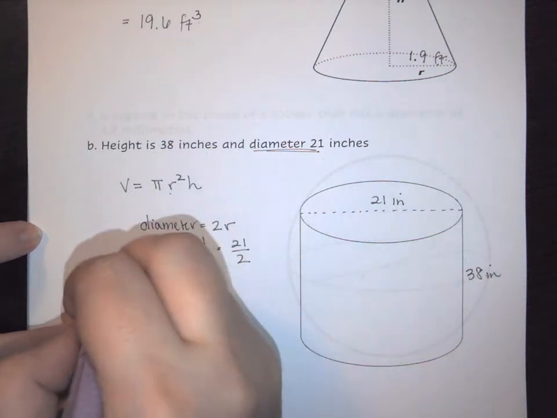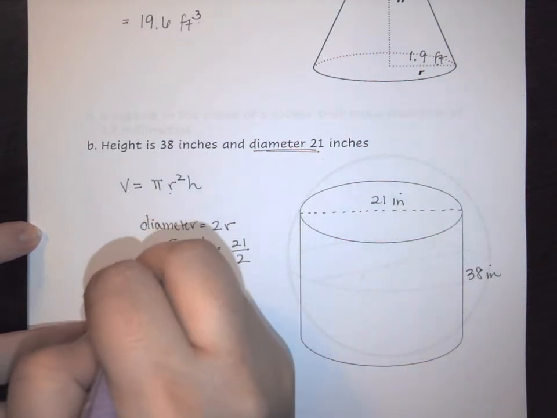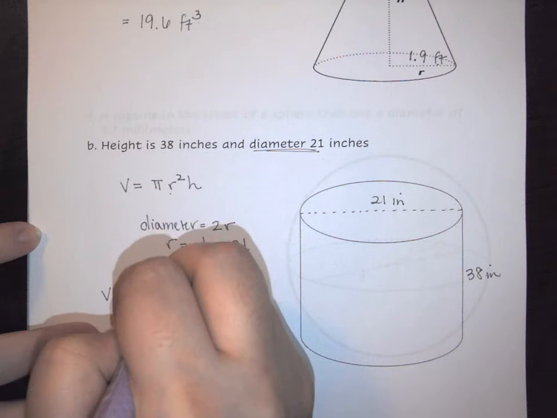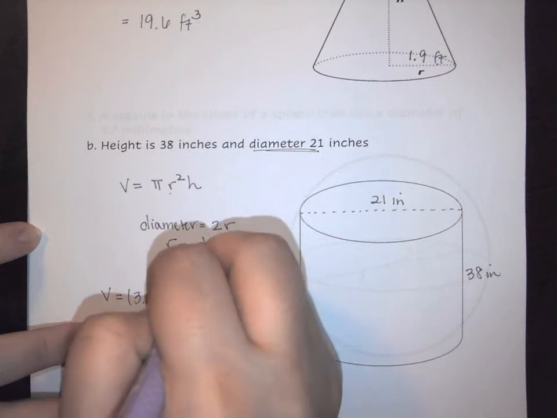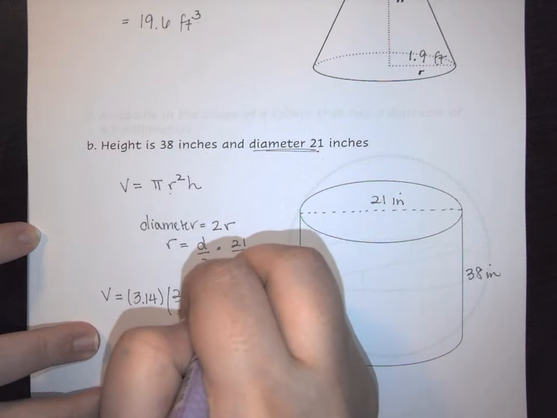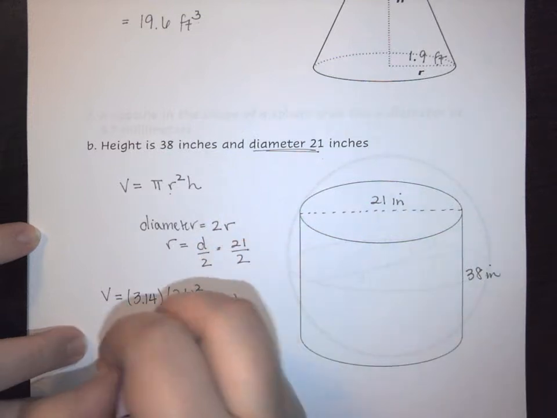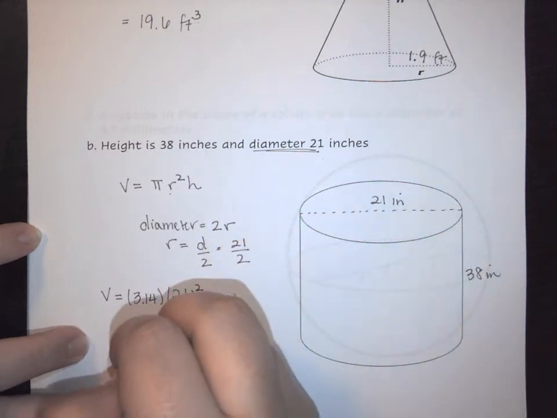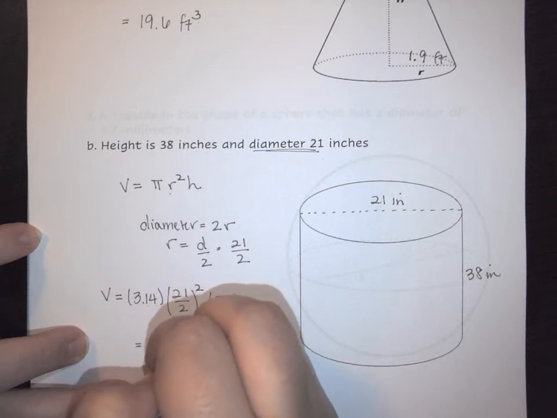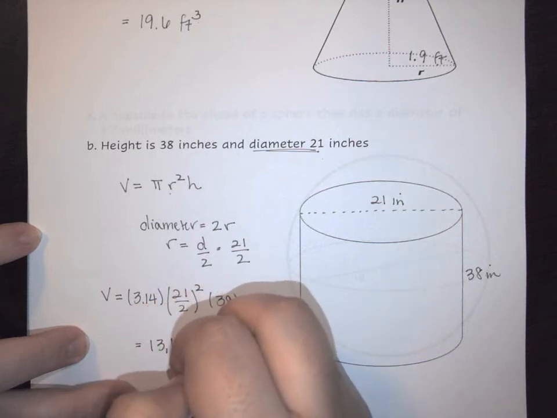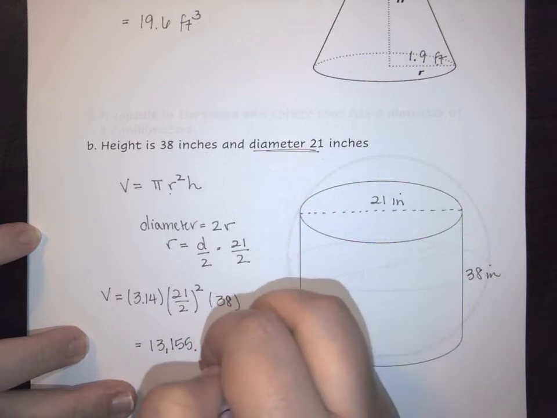So here my volume is going to be 3.14 times 21 divided by 2 squared times my 38. So here you should end up with the volume of 13,155.03 inches cubed.